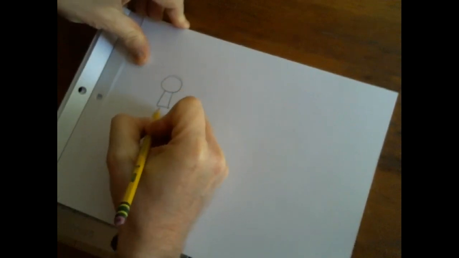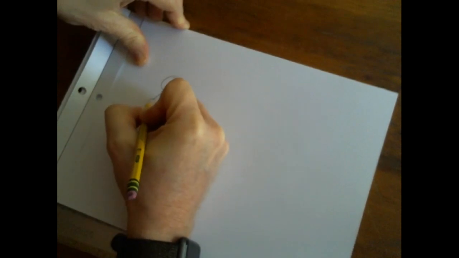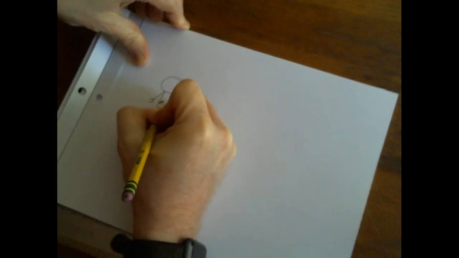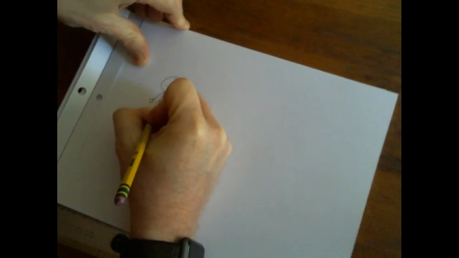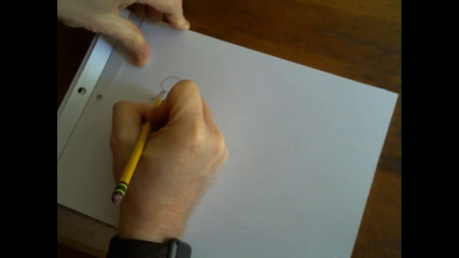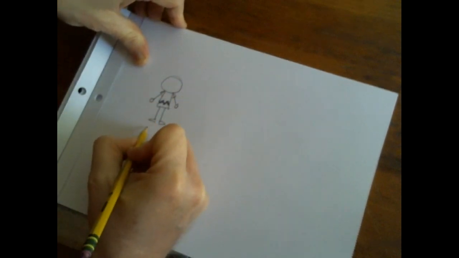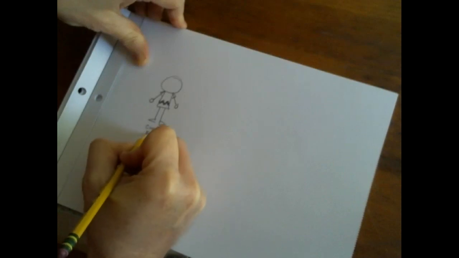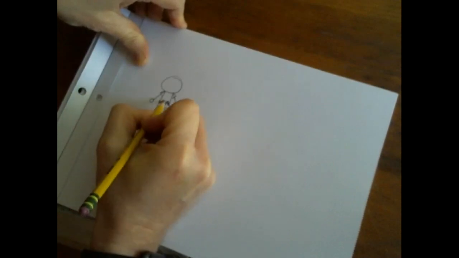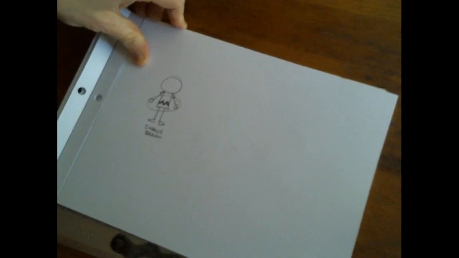If I draw, and I'm just going to draw this guy, and I do this, I don't have to do anything else. We know that that's probably Charlie Brown. We never see Charlie Brown not in a shirt with that on it.